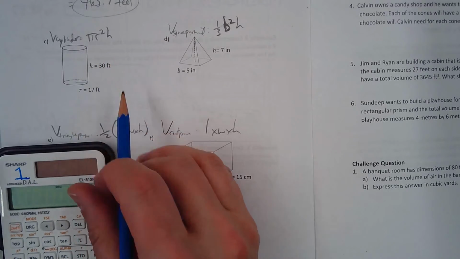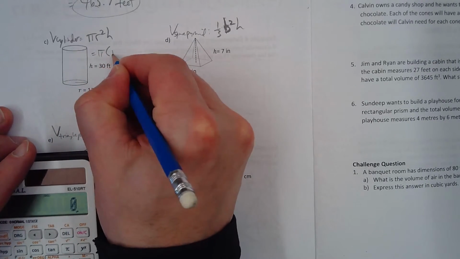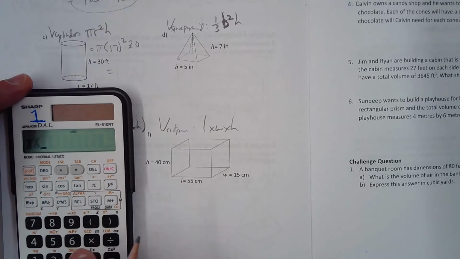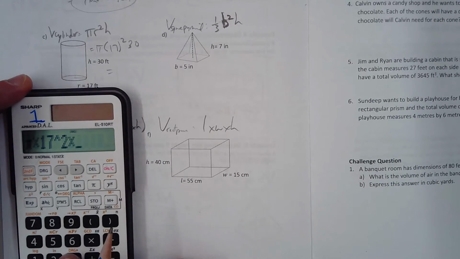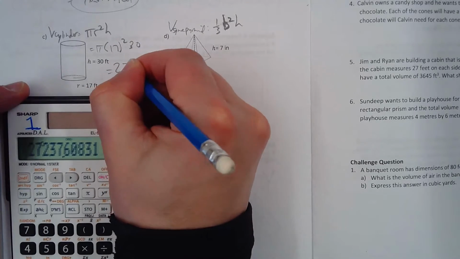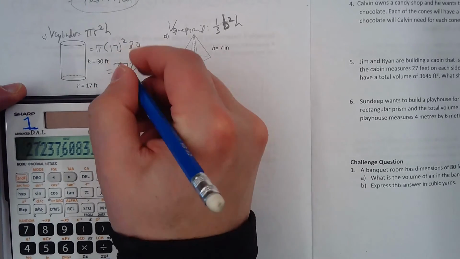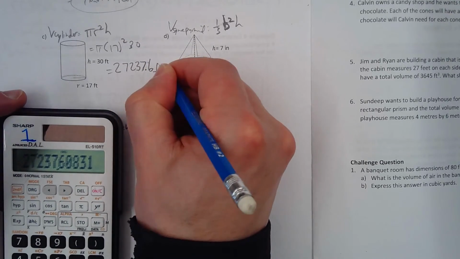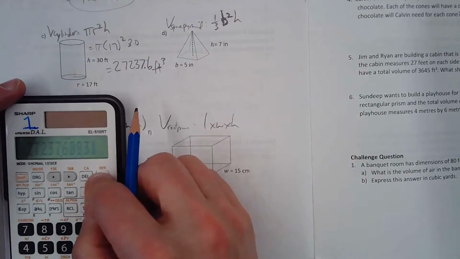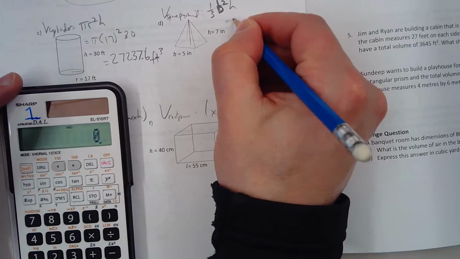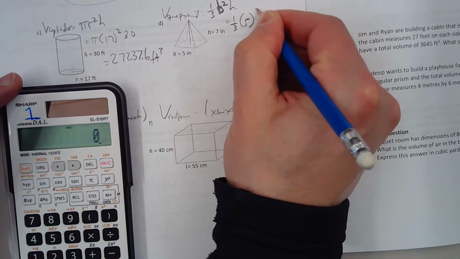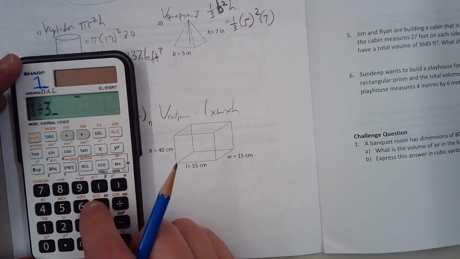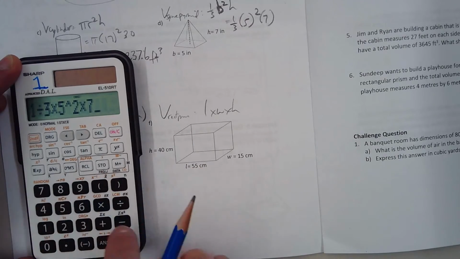So this one, pi r squared h, so pi times 17 squared times 30. That's 27,237.6 cubic feet. This one, 1/3 times 5 squared times 7. So 1 divided by 3 times 5 squared times 7.